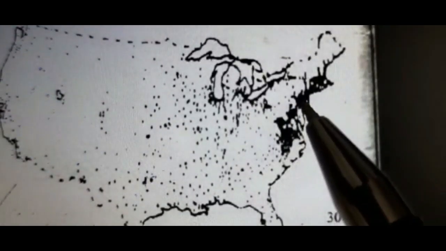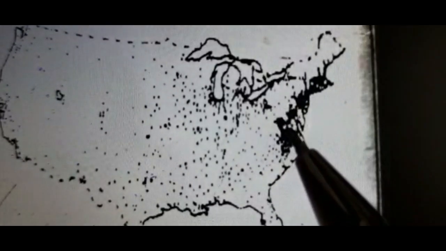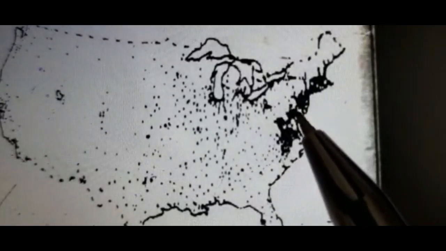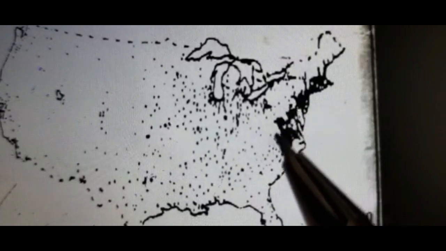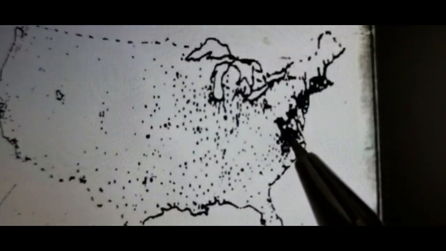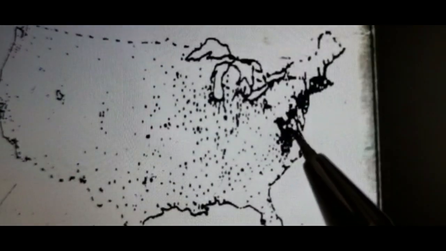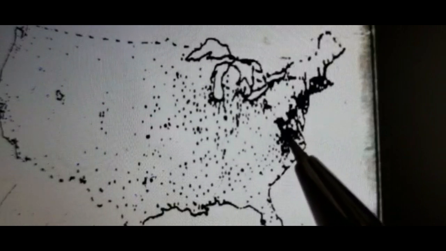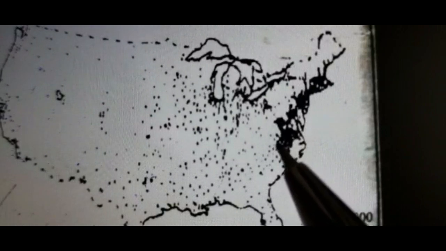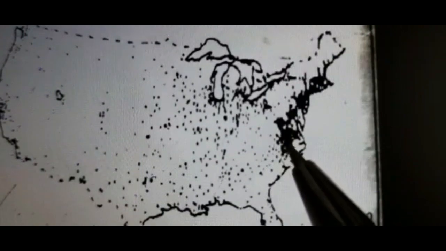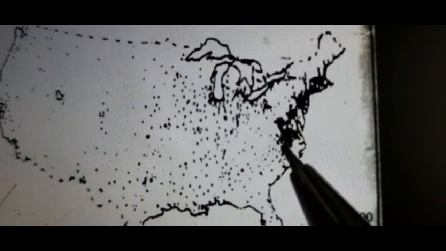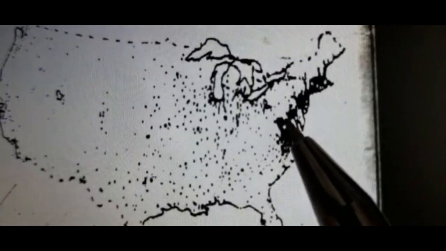Here the density of population is 300 persons per square kilometer, and in the capital of USA, Washington DC, the population density is like 3,600 persons per square kilometer. And New York is also over here.